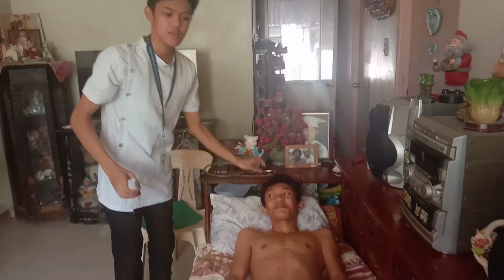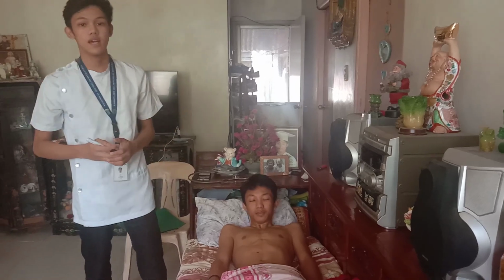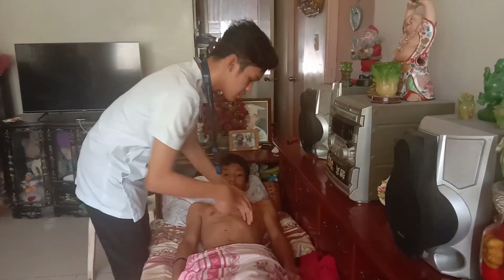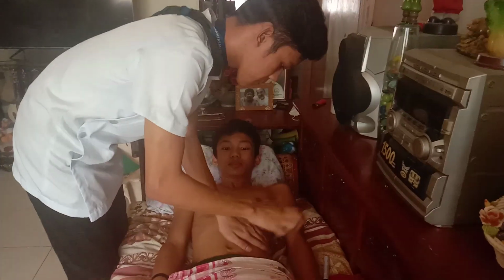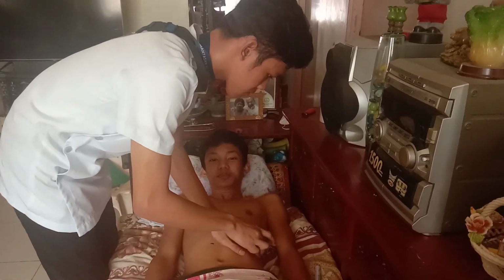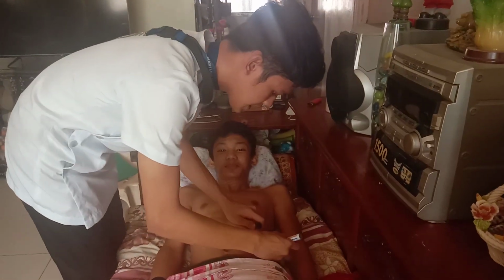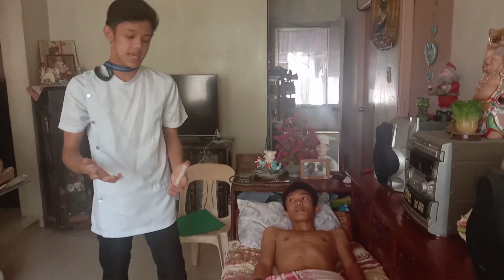And after that, usually the liver measures 6 to 12 centimeters. And next, check the spleen, percuss the spleen. Again, line it. Next, we're going to examine the size of the bladder.